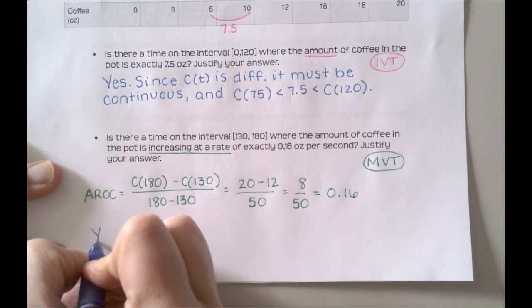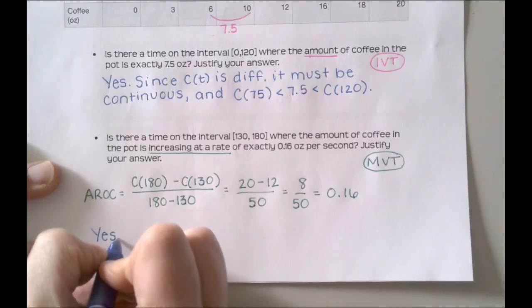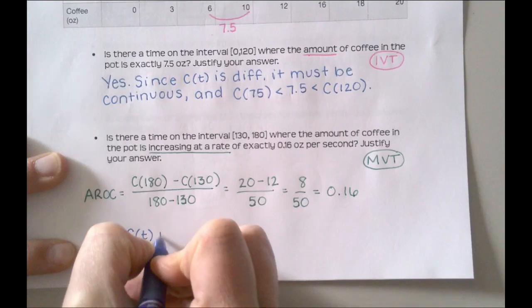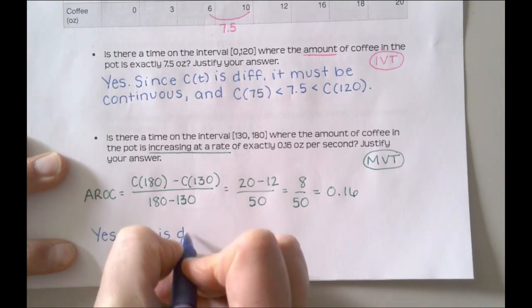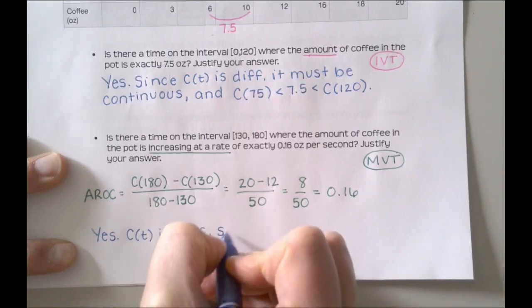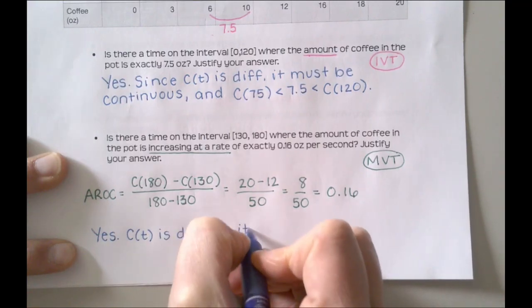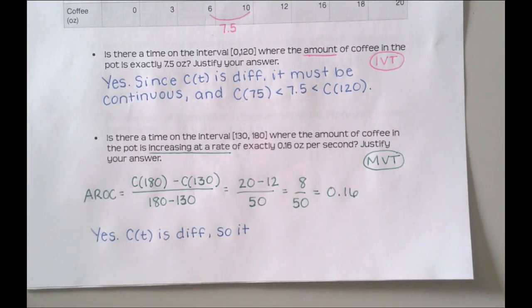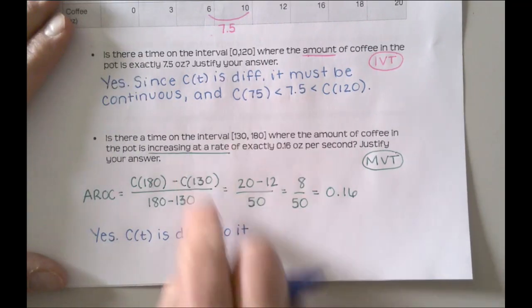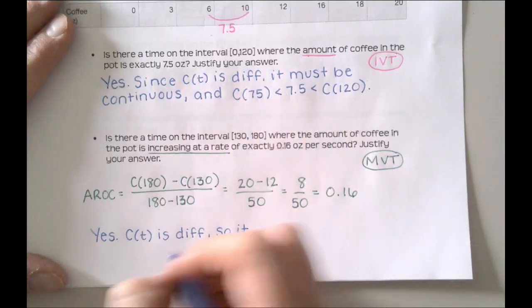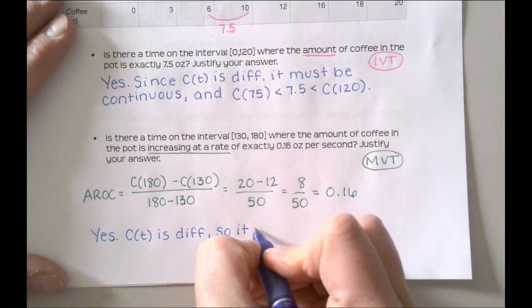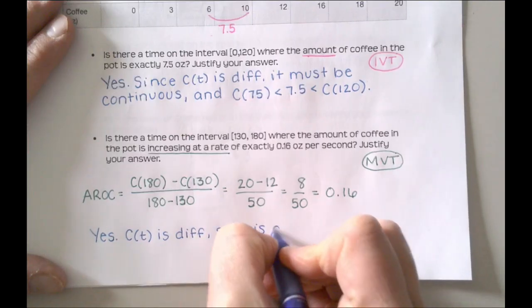So, yes, C of t is differentiable, so it is also continuous. Notice how I linked those two together. I didn't just say continuous and differentiable, because all I really know is that it's differentiable. So, kind of like I did up here, I'm establishing that being differentiable means that we're continuous.